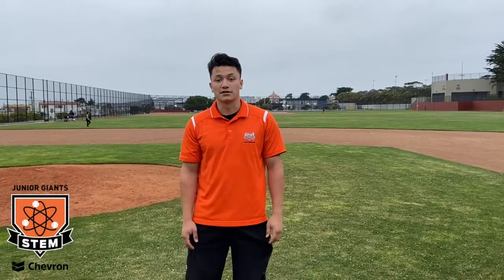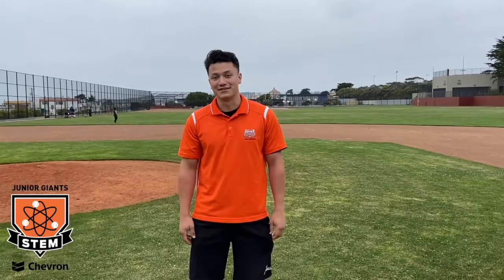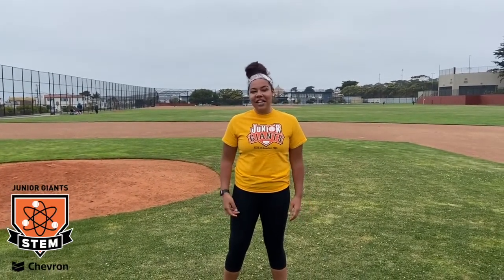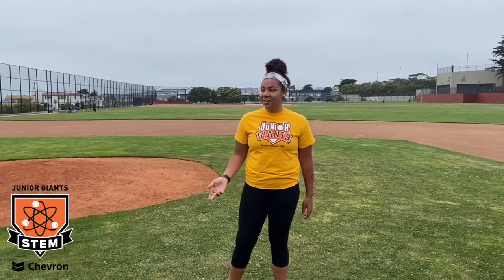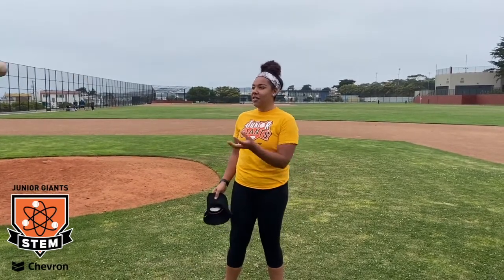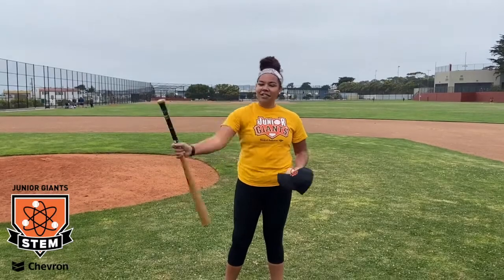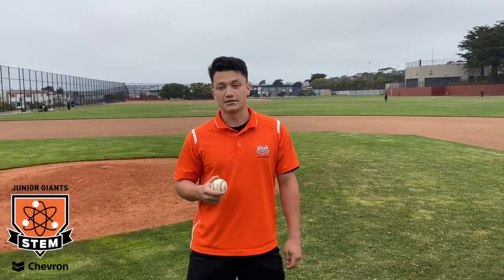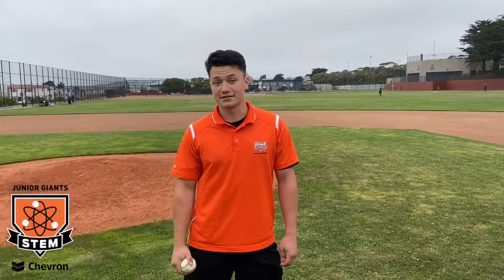Before we get started with our experiment, there's a few more words we need to learn. Our first definition is matter. Do you know what matter is? Matter is anything that takes up space, like this hat, ball, and bat. So for example, this baseball weighs about 5 ounces, so its mass is 5 ounces.